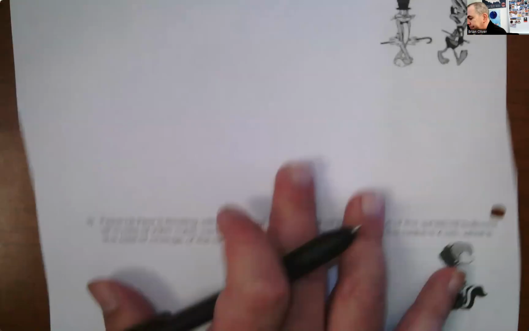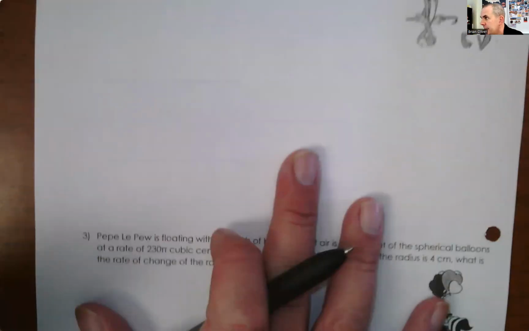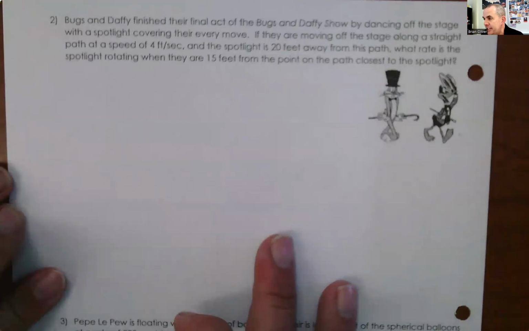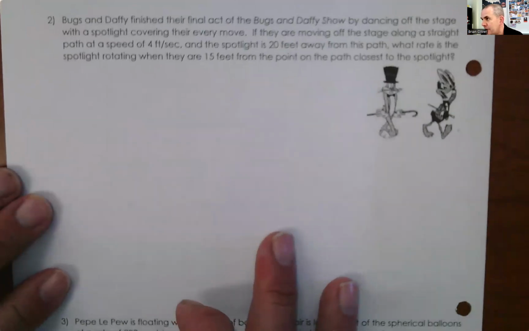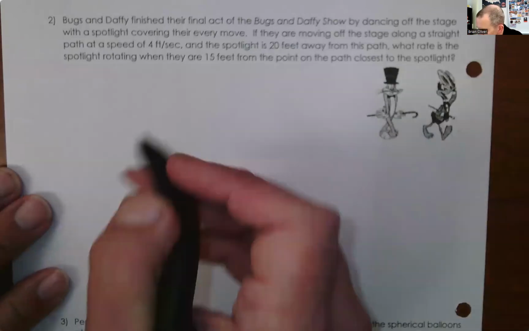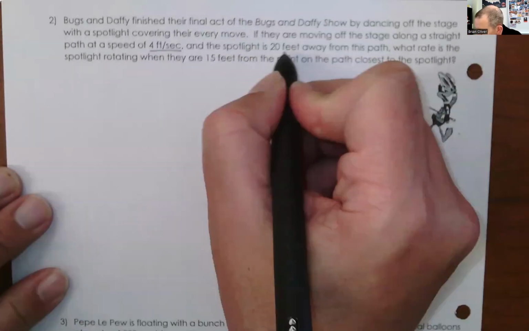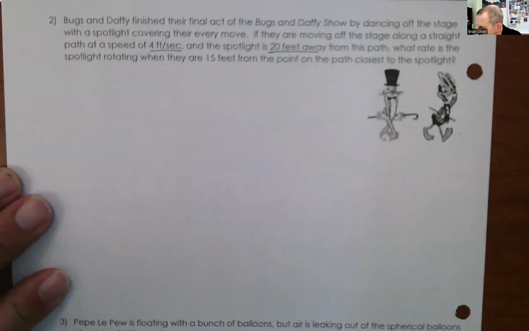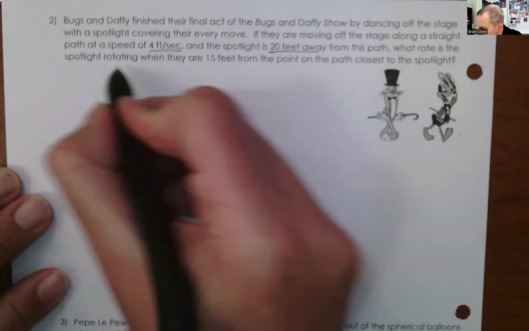Let's talk about the second one. The second one is: Bugs Bunny and Daffy Duck are dancing off the stage, which is covered by a spotlight following their move. If they're moving off the stage along a straight path at a rate of 4 feet per second, and the spotlight is 20 feet away from this path, what rate is the spotlight rotating when they're 15 feet away?